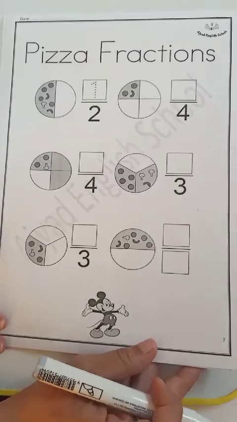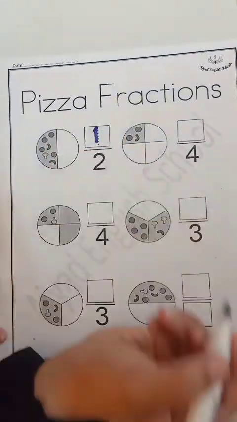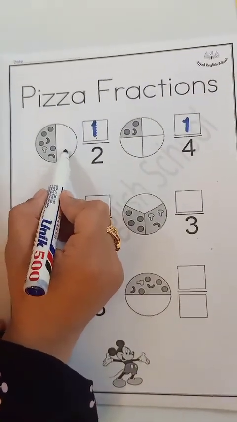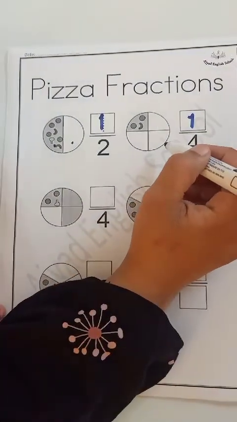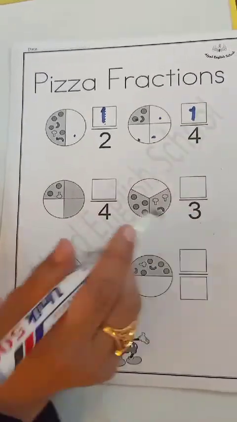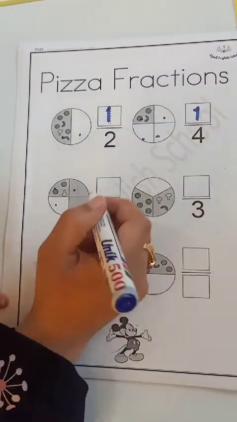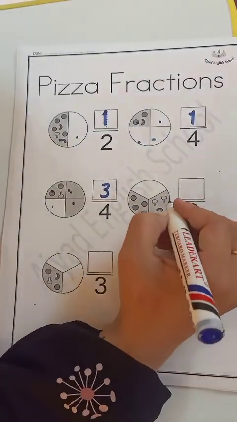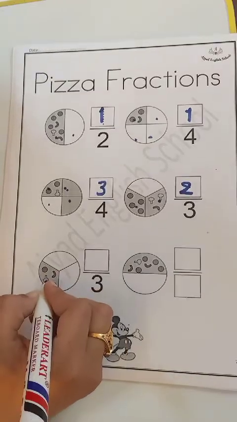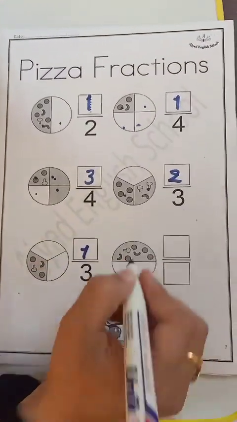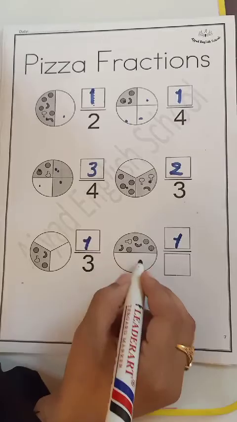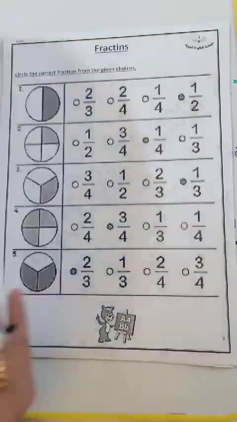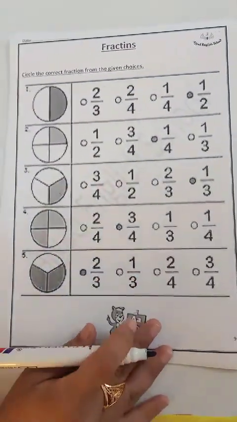Open page 7. How many colored parts? 1. How many all parts here? 1, 2. How many all parts? 1, 2, 3, 4. And how many colored parts? 1, 2, 3. How many colored parts? 1, 2. How many colored parts? 1 only. How many colored parts? 1, and all parts 1, 2. This is homework and this is solved for you.